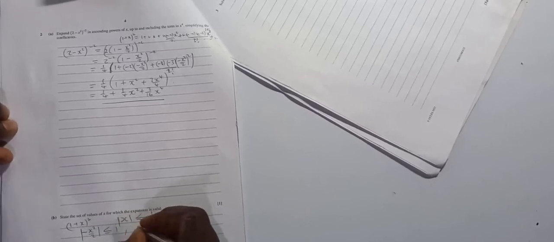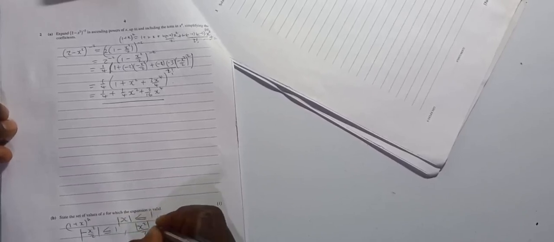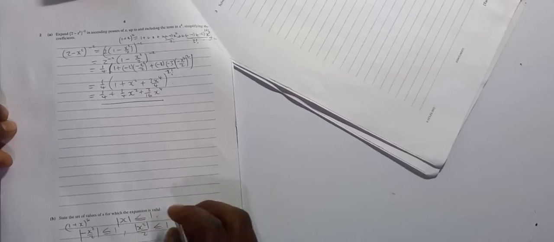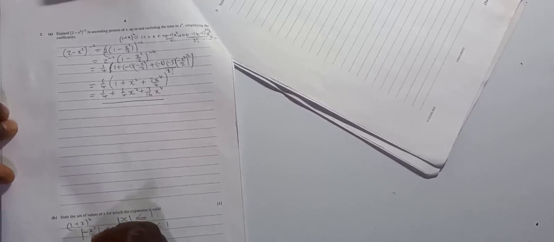we are going to have modulus of minus x squared over 2 less than or equal to 1, which implies modulus of x squared over 2 less than or equal to 1. Multiplying both sides by 2, modulus of x squared is less than or equal to 2.